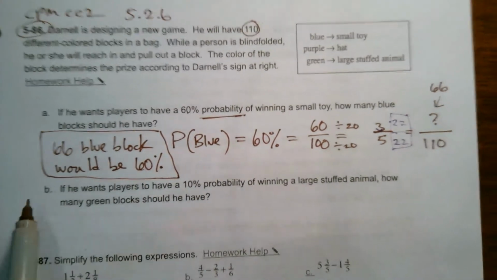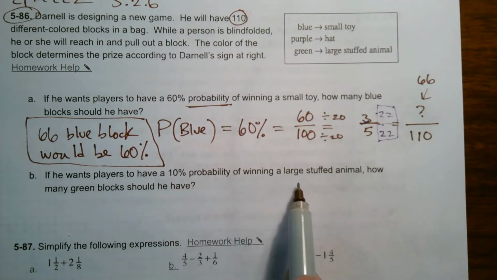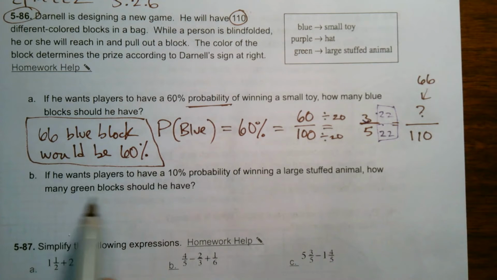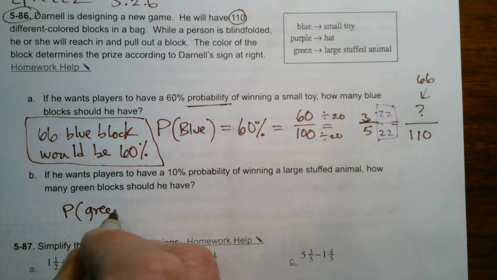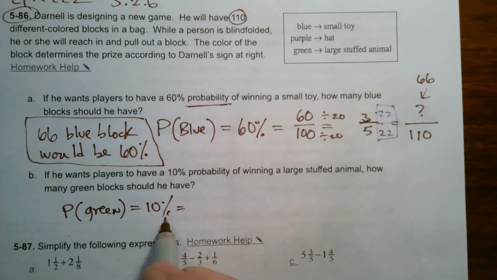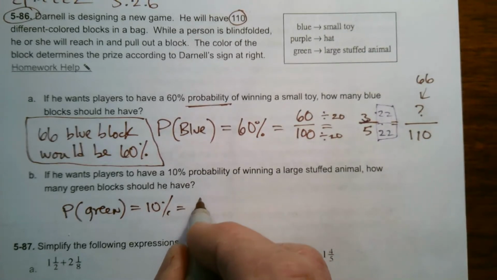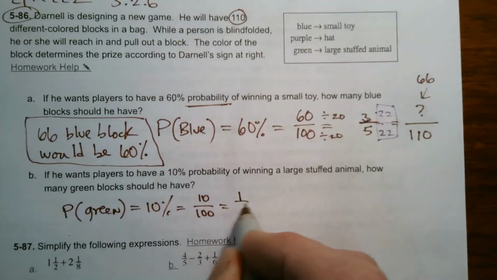Now part B. If he wants players to have a 10% chance of winning a large stuffed animal, how many green blocks? We're going to go through the same process. I want the probability of getting a green to be 10%, which, putting it as a fraction, is 10 over 100, simplifying to 1/10.